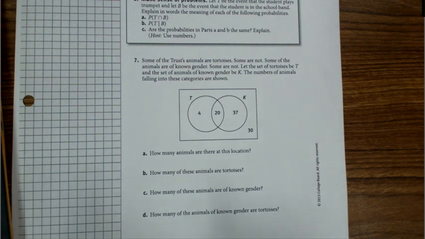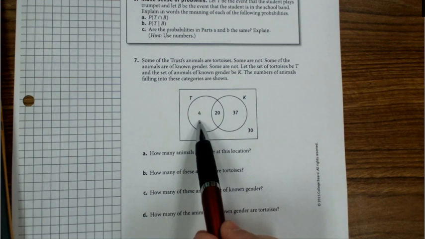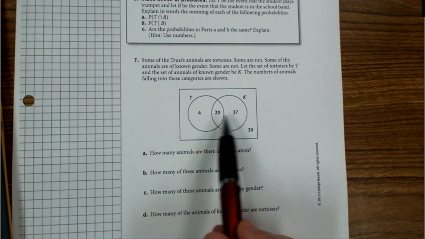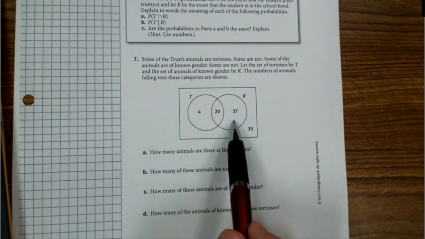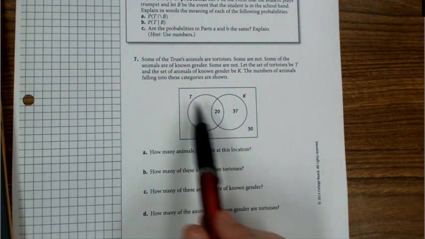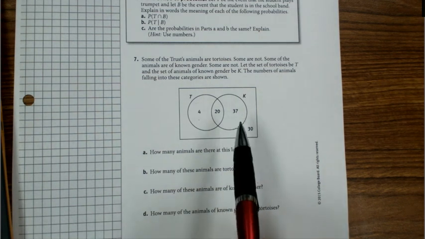We have 4 in the T only category. We have 20 in the T and K category. We have 37 in the K only. And we have 30 animals that are not tortoises or known.